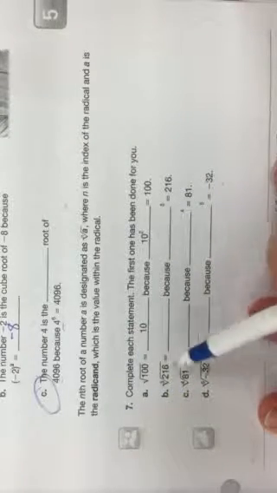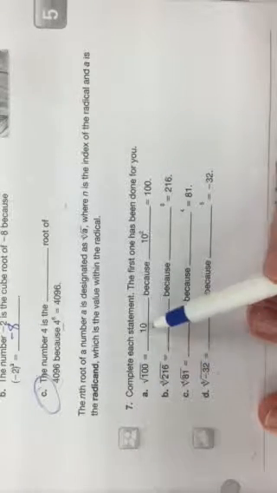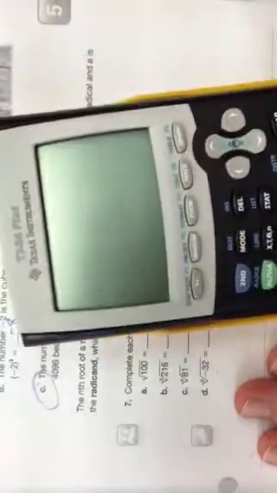So down here it's just a practice on using those ideas of square roots, cube roots, 4th roots, 5th roots, okay? So the square root of 100 is 10 because 10 squared equals 100, right? The cube root of 216. So think through what number times itself 3 times is going to give me 216. So you might just need to try out some numbers.